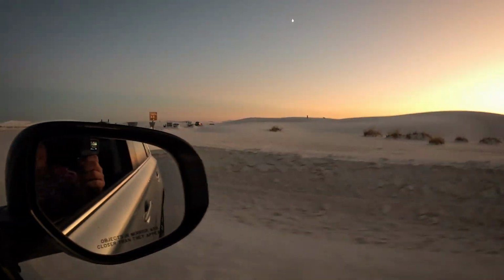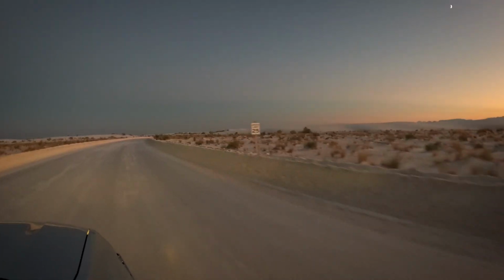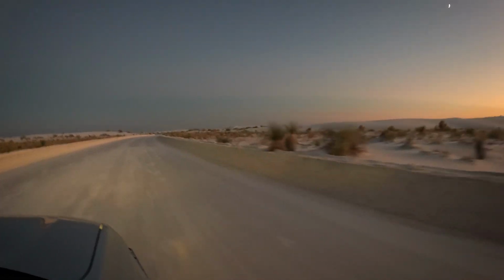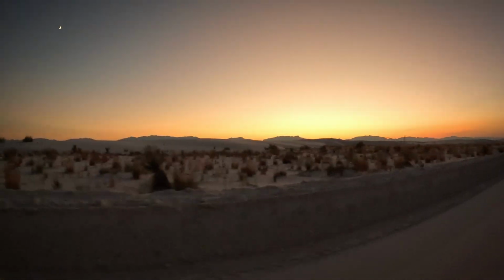It's so much fun. And the ranger told us that here in White Sands National Park they have found the oldest set of human footprints anywhere in the Americas, 20 to 25,000 years old or something like that. It rewrote human history here. So just another reason to come here.